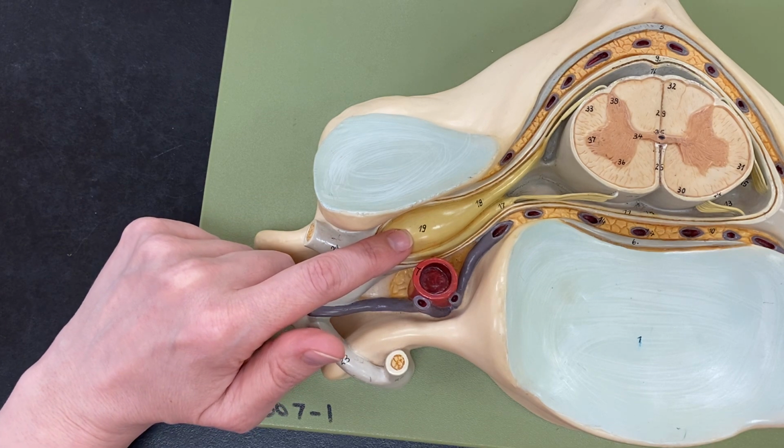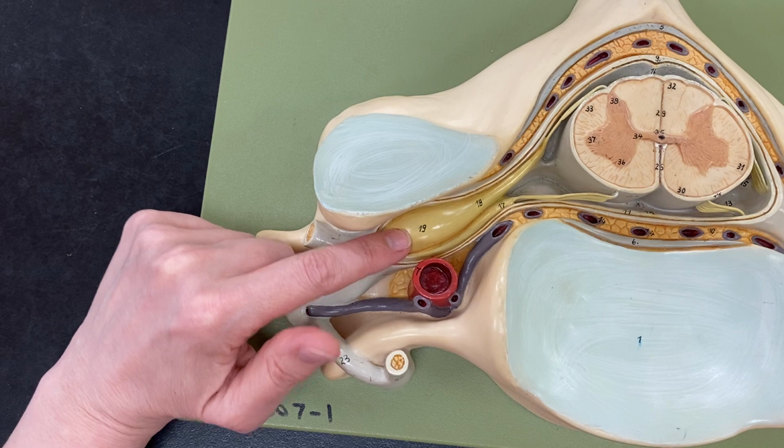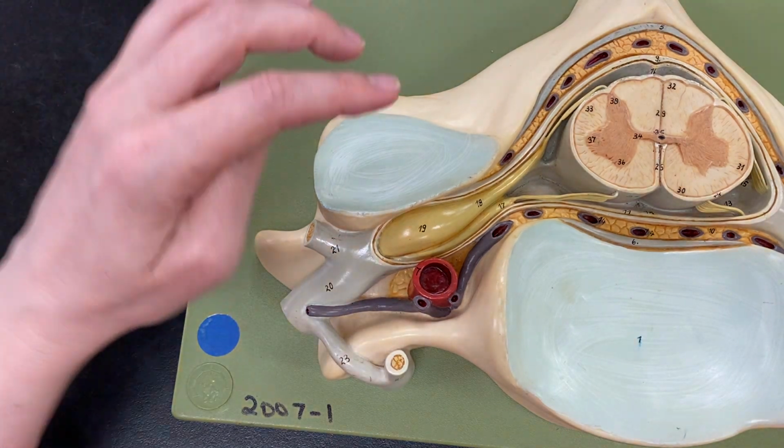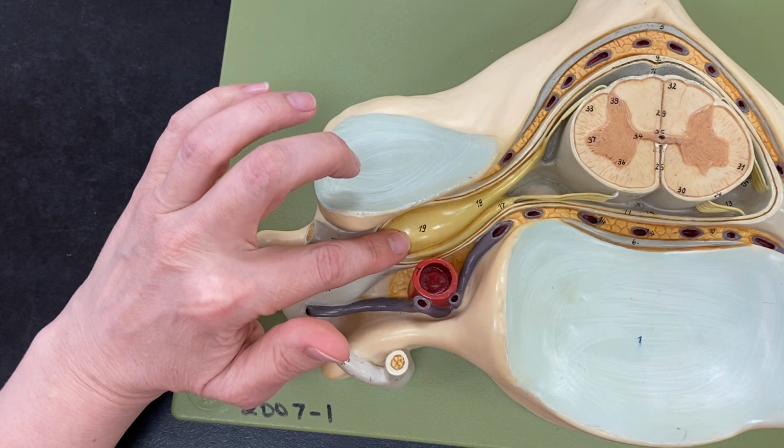Every now and then I ask my students, what's a ganglion? And they say, that's a gang of lions. Like that's not, okay, whatever. But as long as we can spell it, we're good.